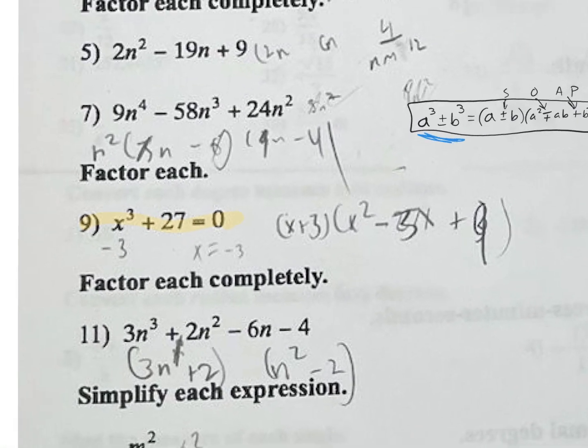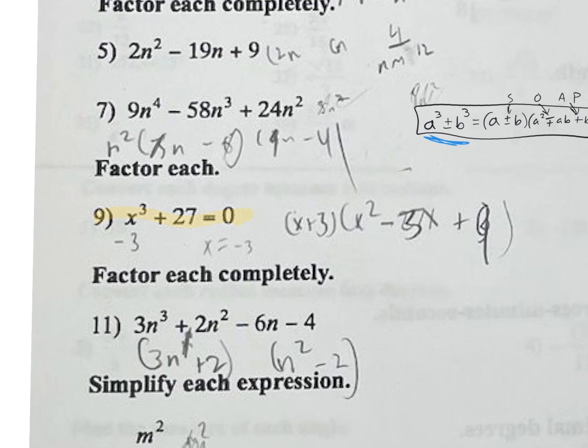Yeah, see, you did it right here. You factored this one good. I didn't even see that. You got this. Same sign. Opposite sign. Always positive. Yeah, that's right. So you factored that.